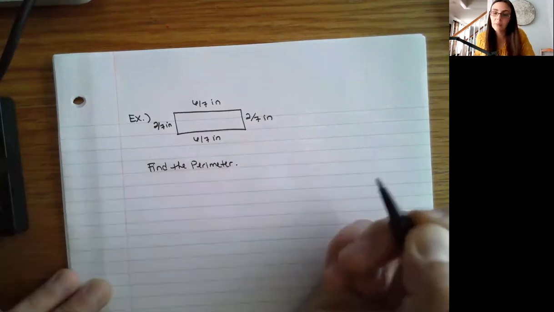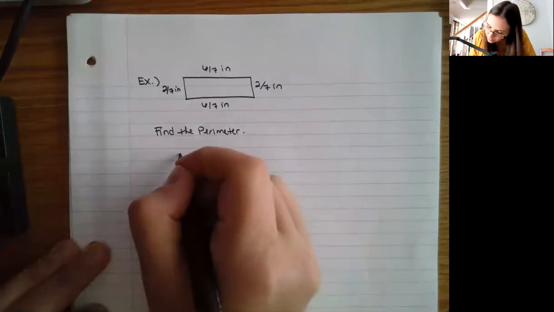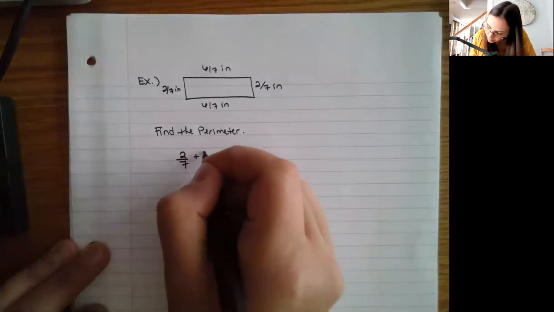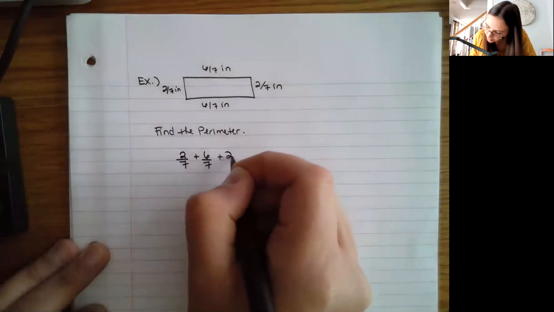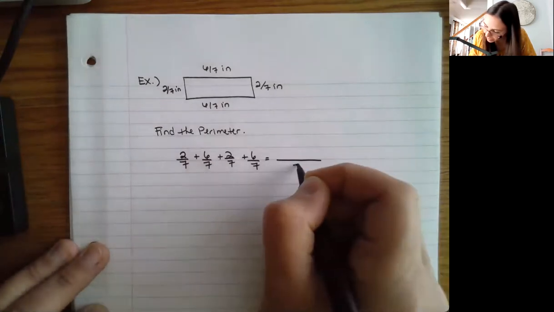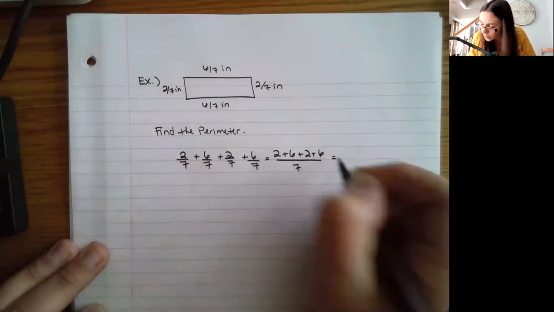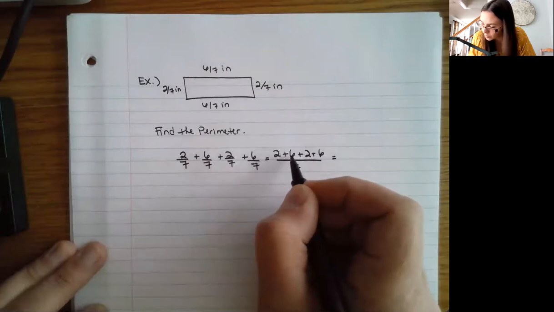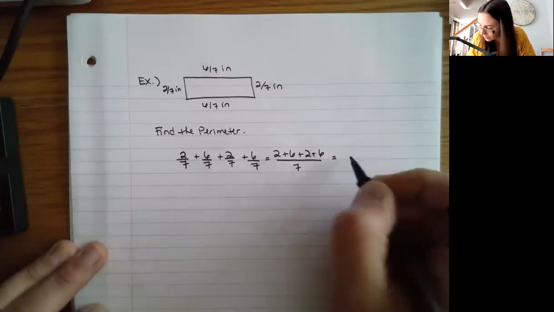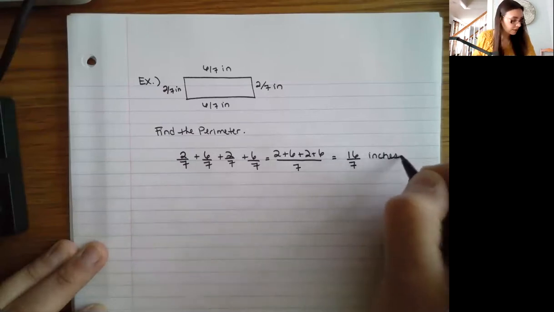So this is a nice review. Remember, perimeter means to add up all the sides. So we'd have 2/7 plus 6/7 plus another 2/7 plus another 6/7. And because these are all like, we can just go ahead and add up the numerators here. So I have 2 plus 6, which is 8, plus 2 is 10, plus 6 is 16. So I have 16 over 7, and this is still inches.